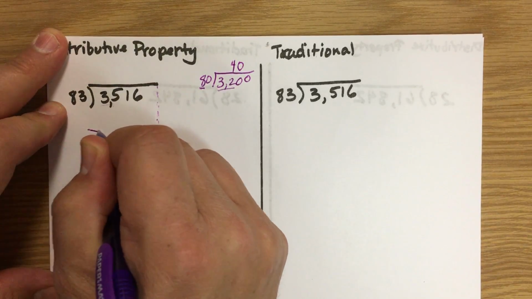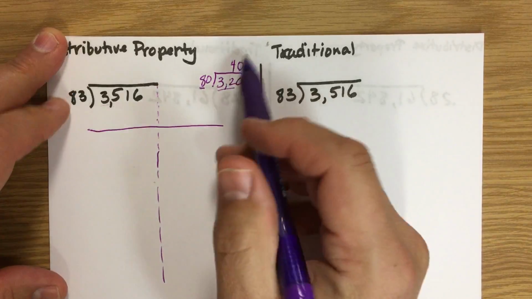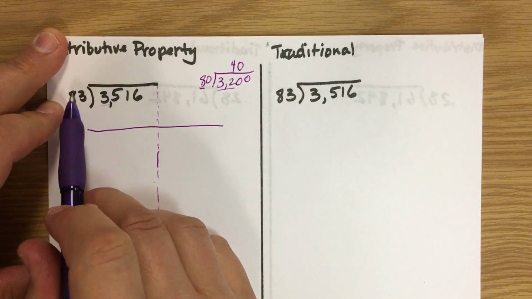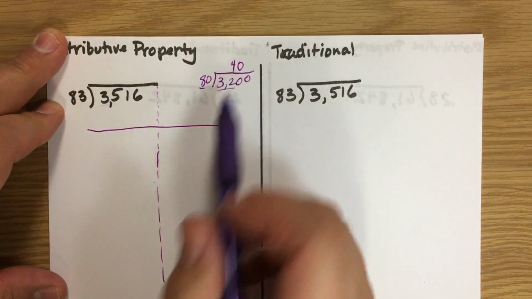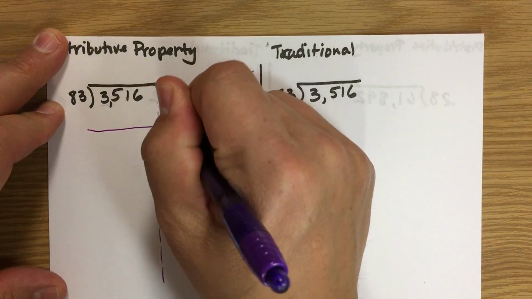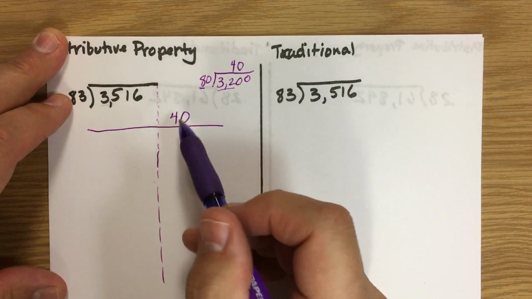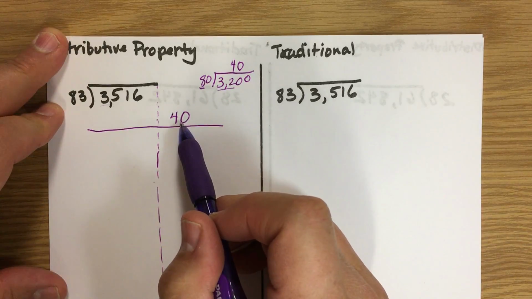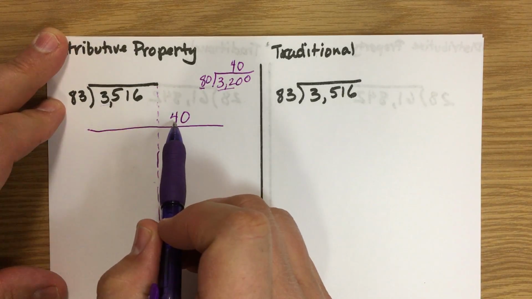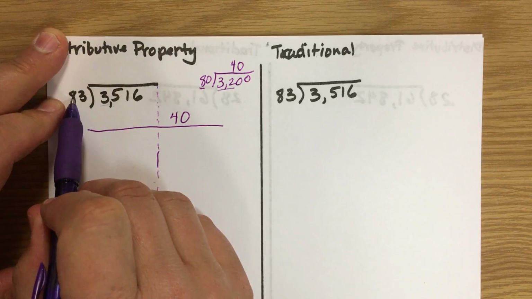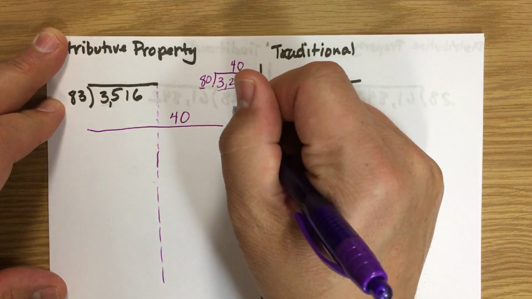Since I already estimated, I know that I will be able to fit this in here about 40 times. So I'm going to go ahead and use 40 here. And I already know what the outcome is. Oh, no, I don't. Actually, I've got to multiply this out. So I'm going to do 40 times 83. And you can do that over on the side here.